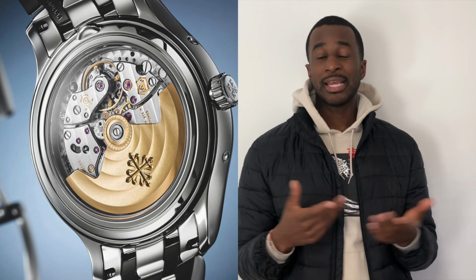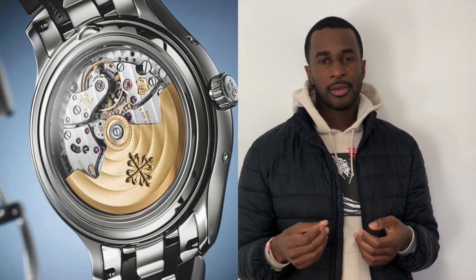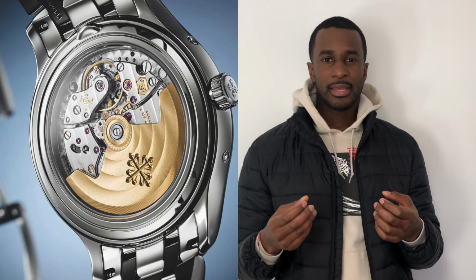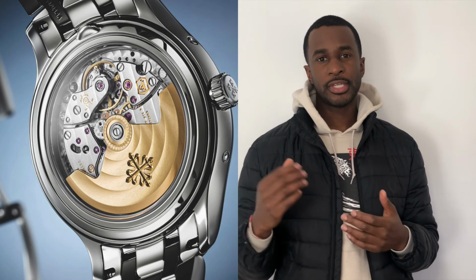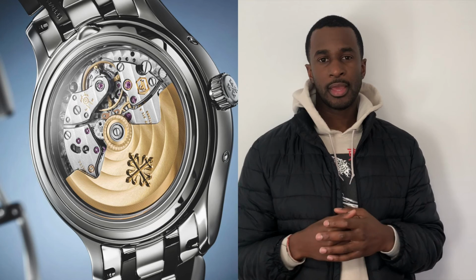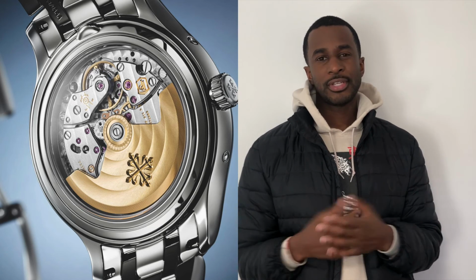Like a Patek movement is on another level of beauty and craftsmanship. But still, I would appreciate if Rolex someday, out of the factory, had a display case back. But that's the display case back. Some are screw down, which helps the watch be a little bit more waterproof, and some have a snap case back where you just push it in and it snaps in.